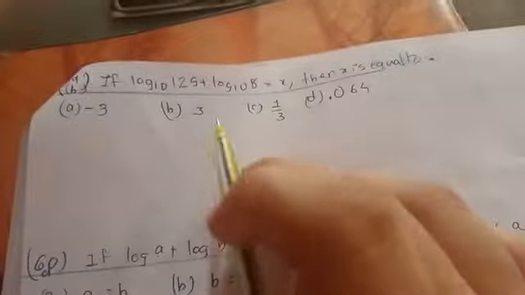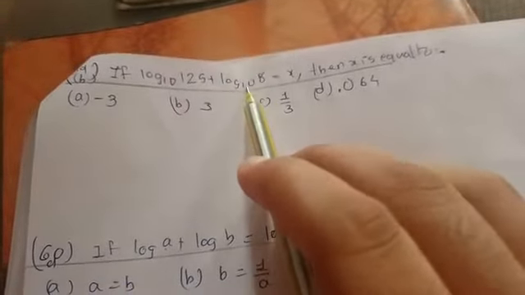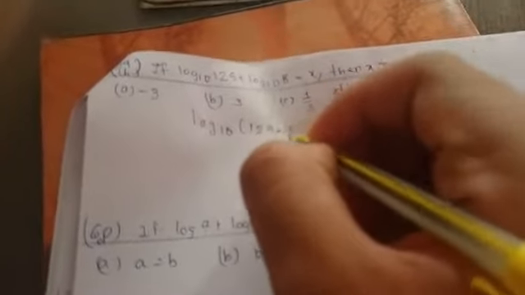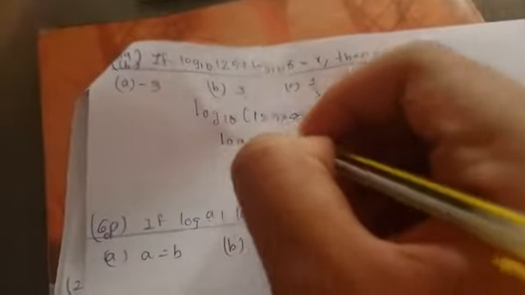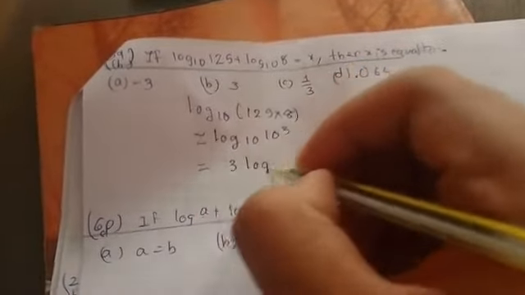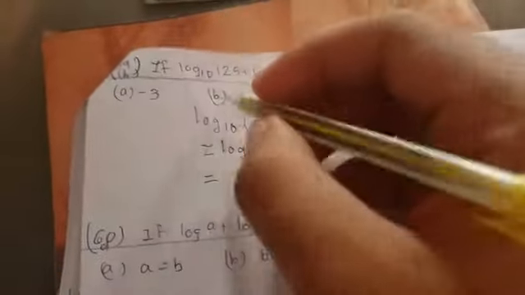59th question. If log 125 to the base 10 plus log 8 to the base 10 is equal to x, then x is equal to. This expression can be written as log to the base 10 of 125 into 8. Now 125 into 8 is equal to 1000, which is 10 raised to 3. So the expression of the log becomes 3 into log 10 to the base 10, which is equal to 3. So in 59th question, option B, 3 is correct.